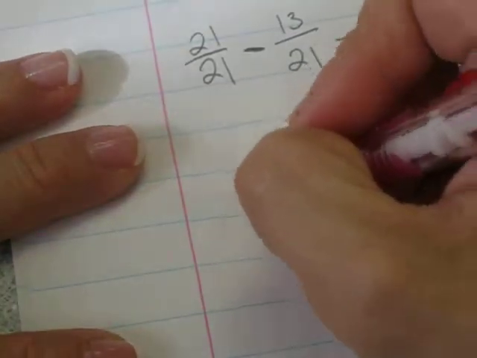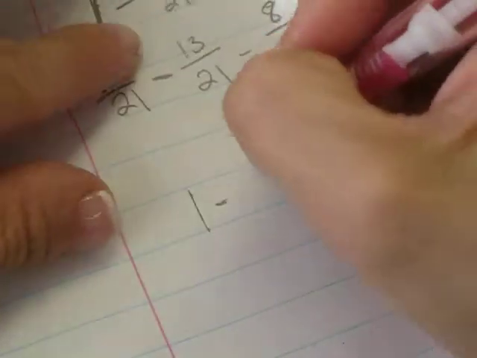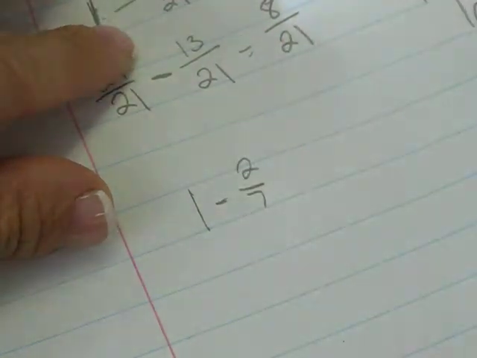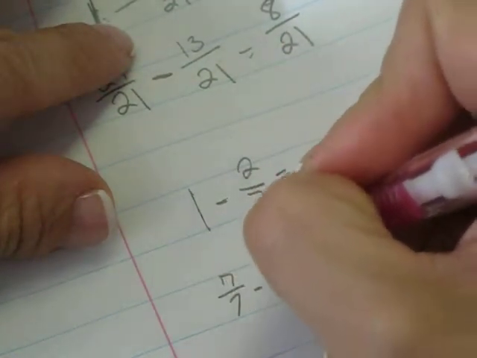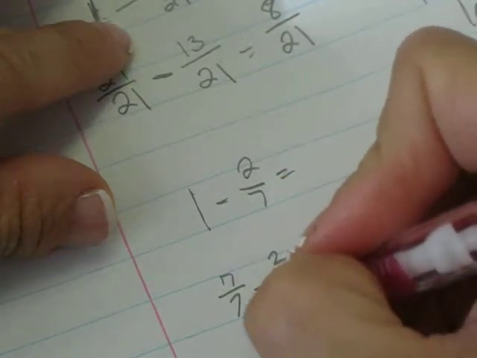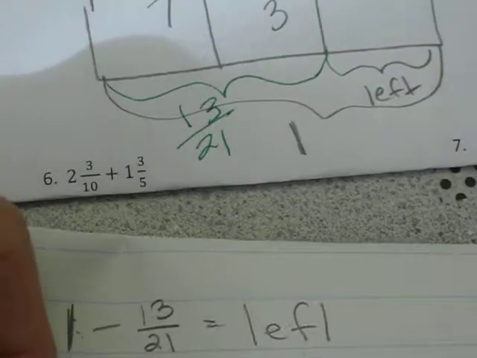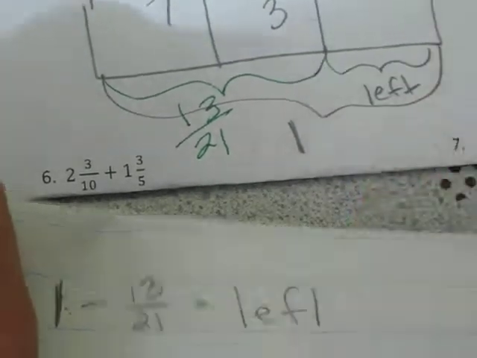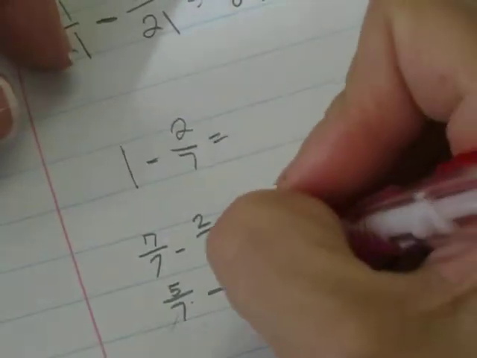Another way that you can do it is you can take the whole lawn, which is one whole, and you can subtract each one of these. So I could take one whole and subtract 2/7, and I would get 7/7 minus 2/7, which equals 5/7. And then from 5/7 I can go ahead and subtract 1/3, which was what his son mowed.